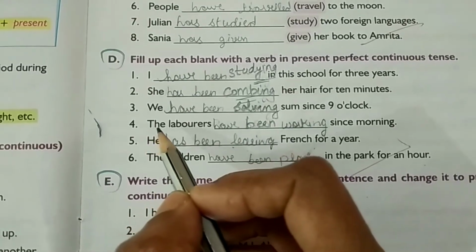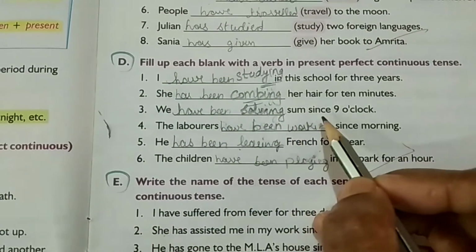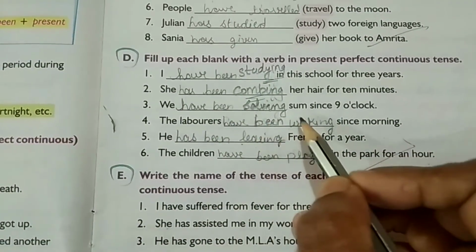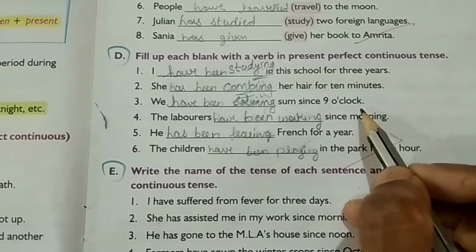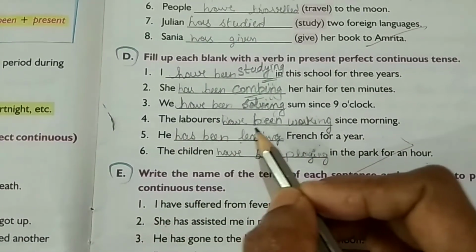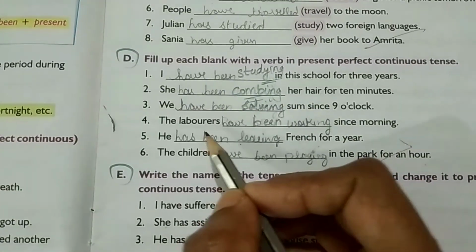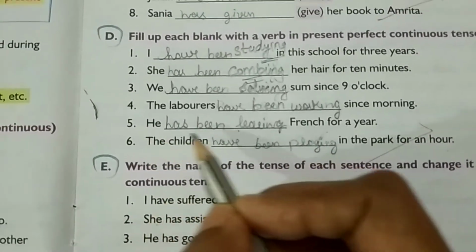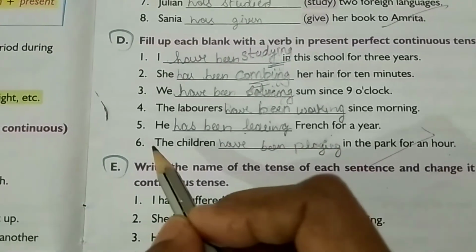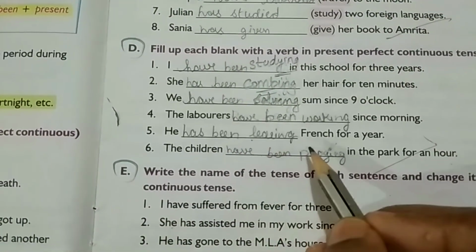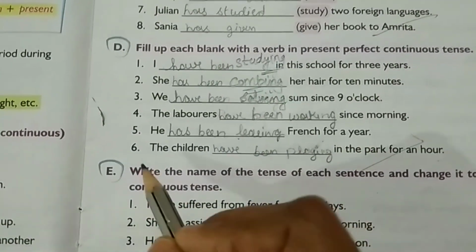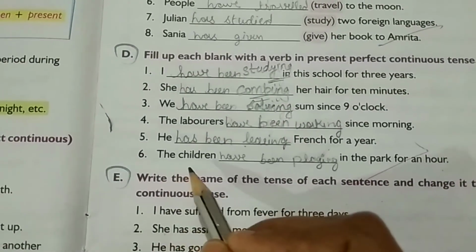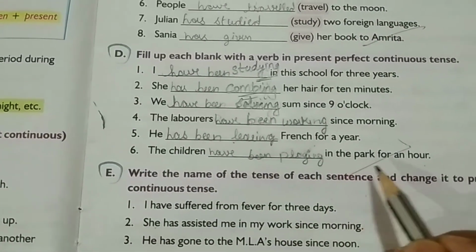Next, we dash some since 9 o'clock. We plural. So, we have been solving some since 9 o'clock. Next, the laborers dash since morning. Plural. So, have been working since morning. Next, he dash French for a year. He has been learning French for a year. Next, the children dash in the park for an hour. The children have been playing in the park for an hour.